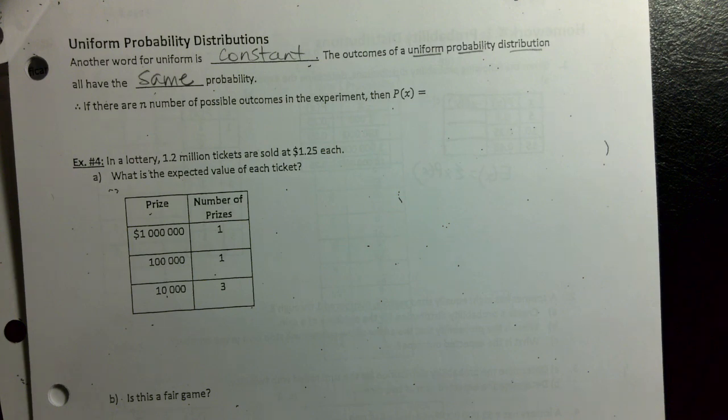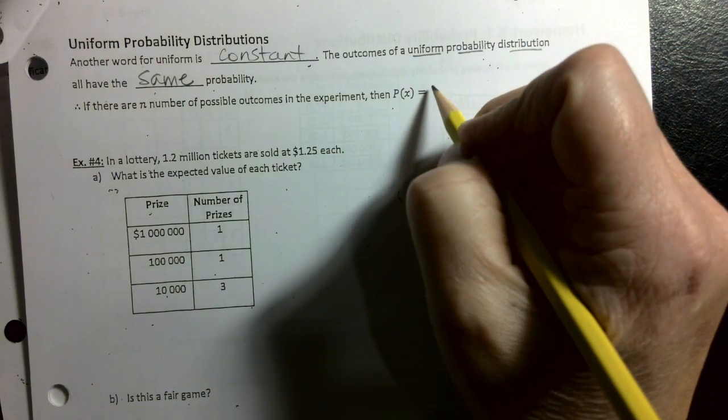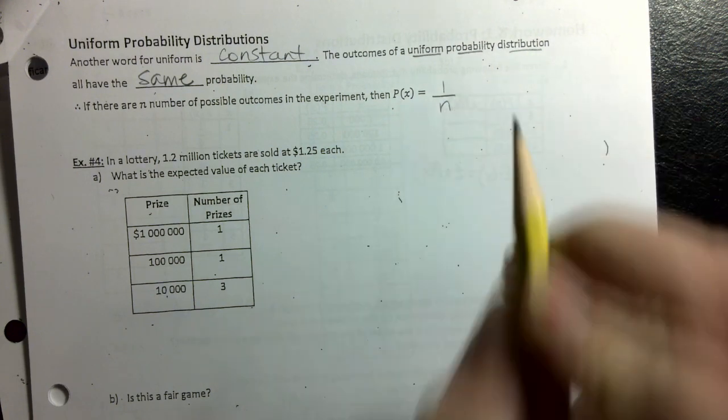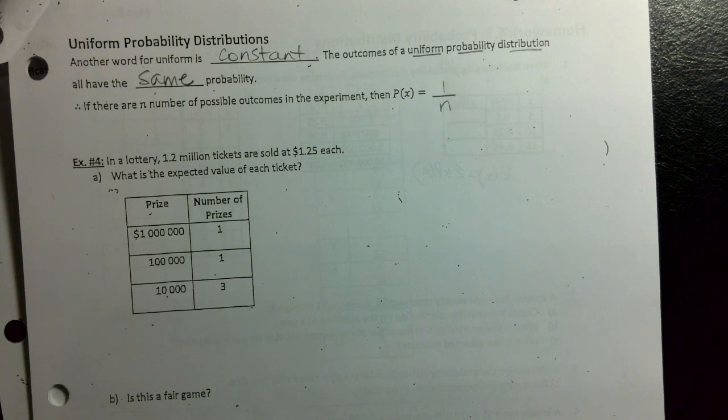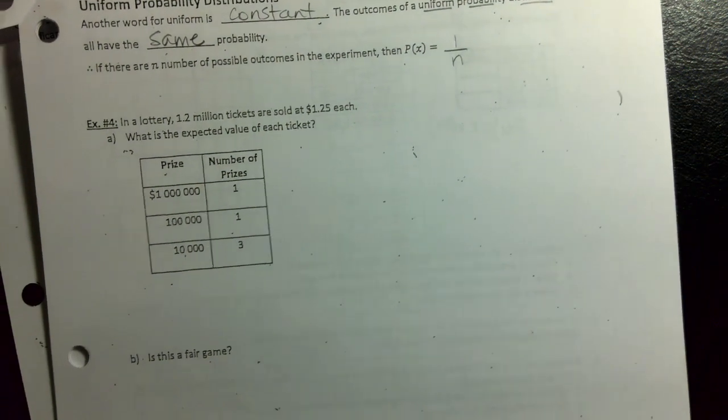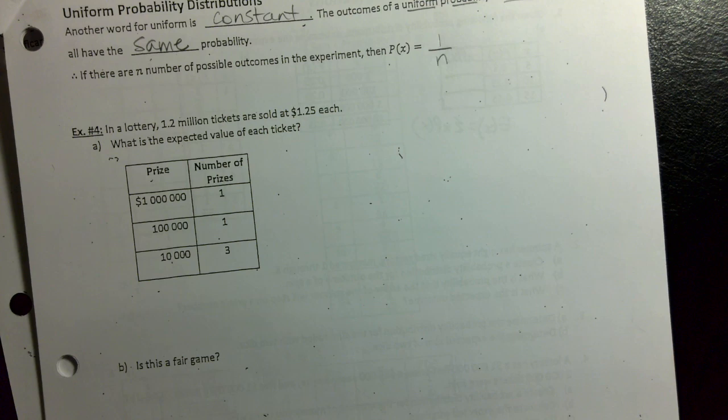Therefore, if there are n possible outcomes in an experiment, then the probability of each outcome is 1 over n. So in the case of a die, it would be 1 over 6, and they're all 1 over 6. That's what a uniform probability distribution looks like. And if you graph it, of course, all the bars in the bar graph are going to be equal height.